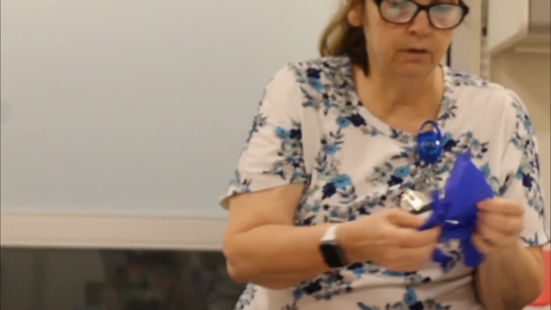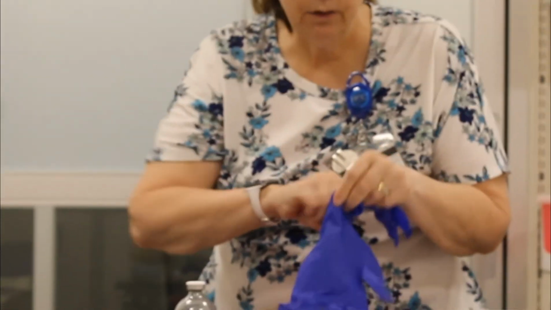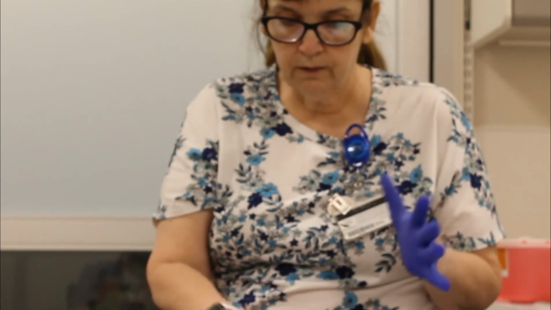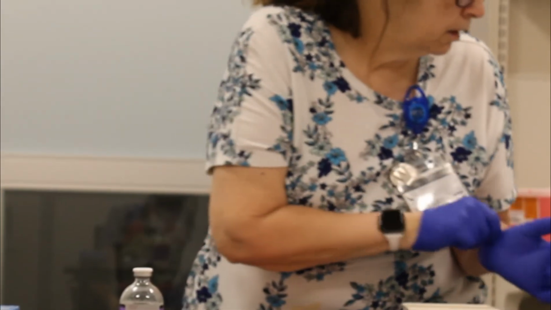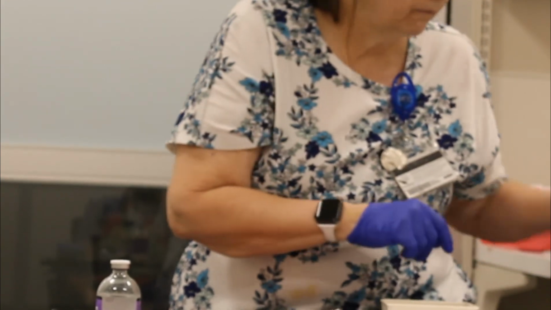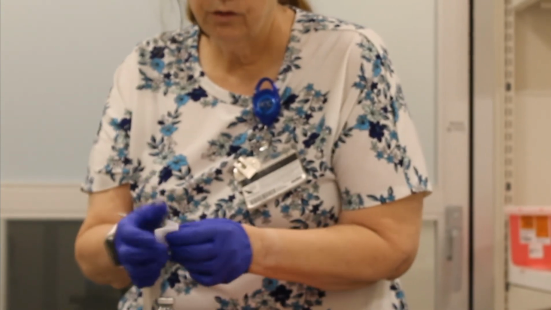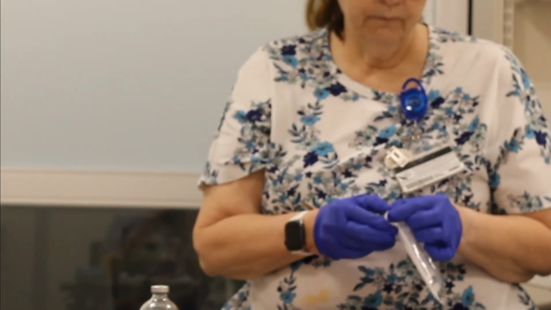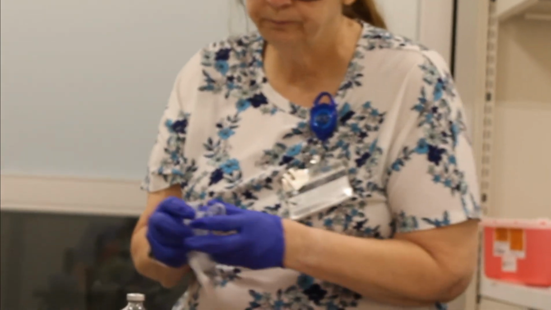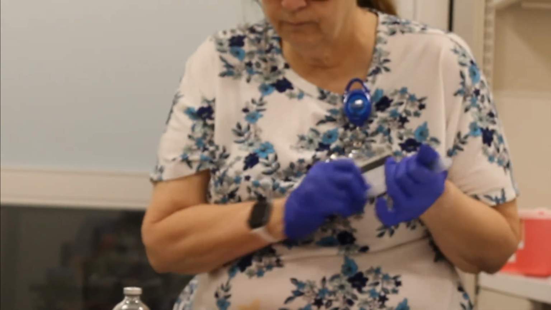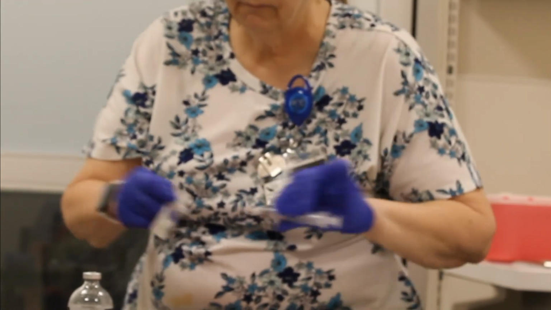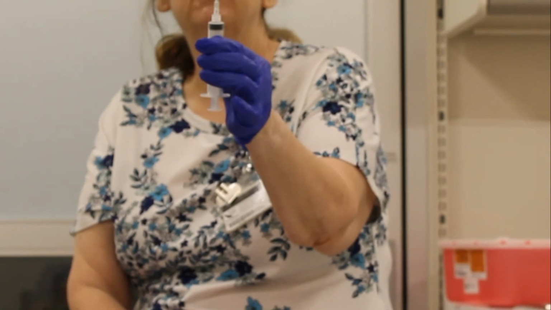Put on my gloves. Now, our blunt tip needles at HCC Hospital are the ones with a green stripe. So I'm going to clean my top. I have a 10 mL syringe. Now, that's my blunt tip needle.